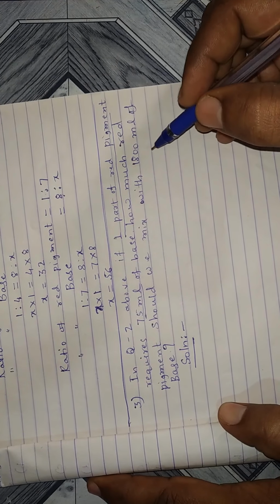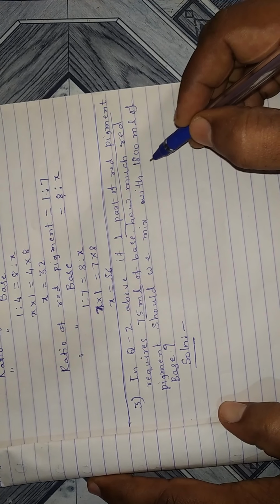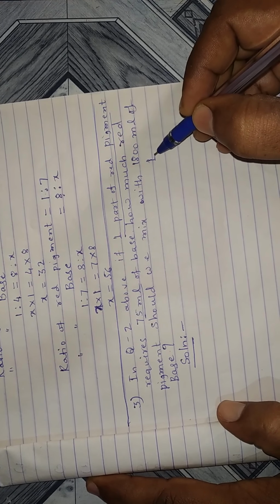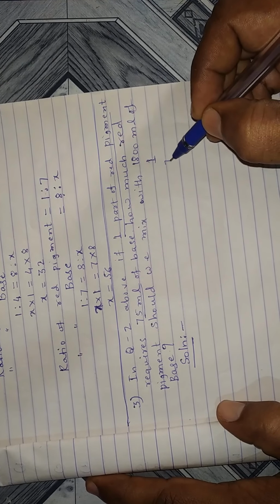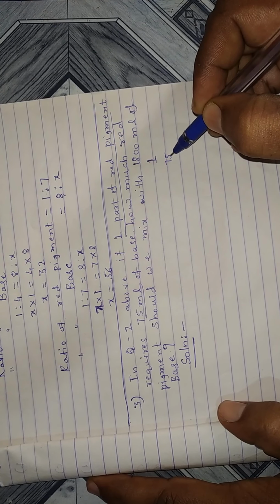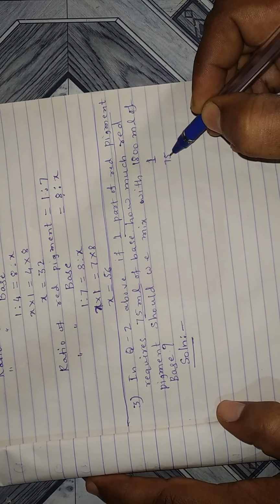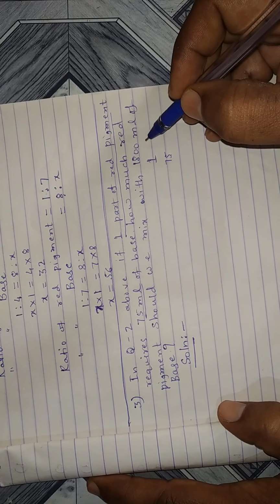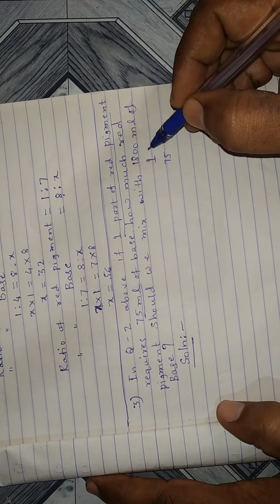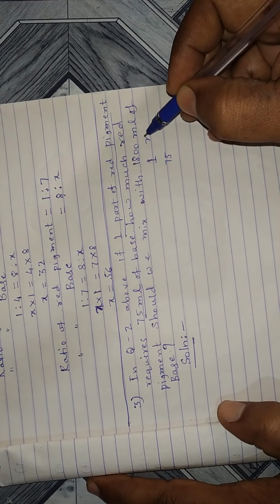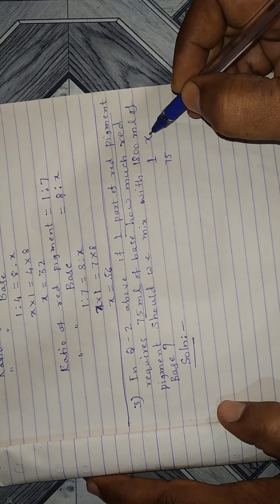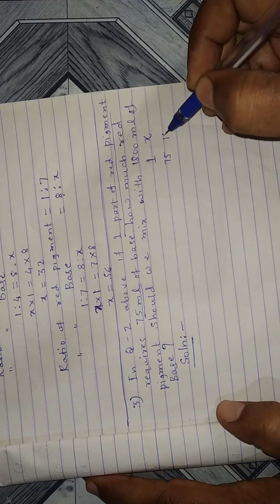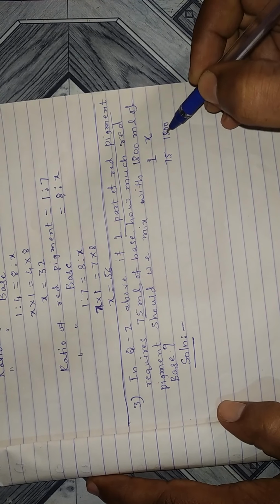If one part of red pigment requires 75 milliliter of base, how much red pigment, see it is a red pigment? How much means here we have to write x. How much red pigment should we mix with 1800 milliliter of base?